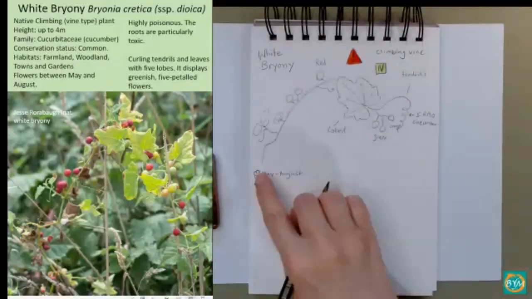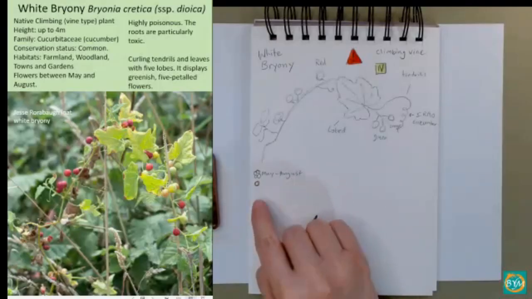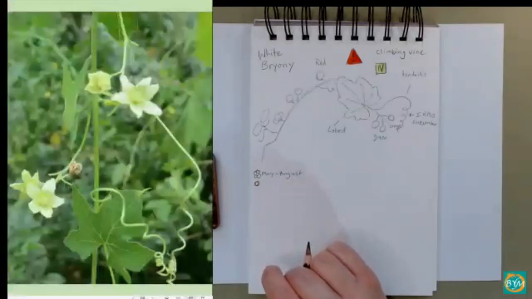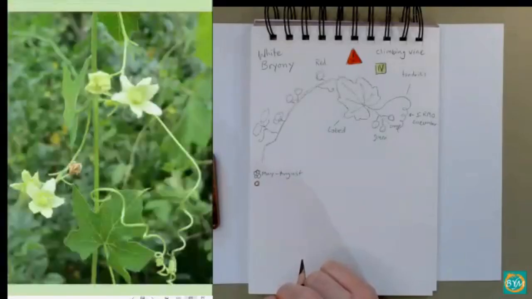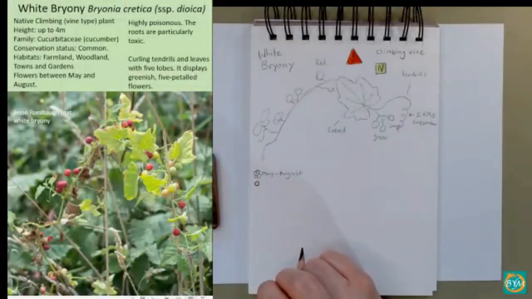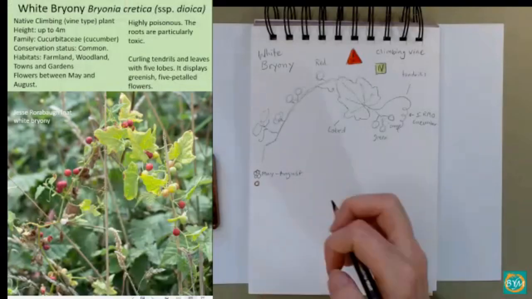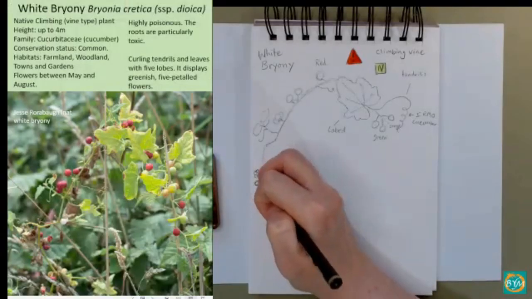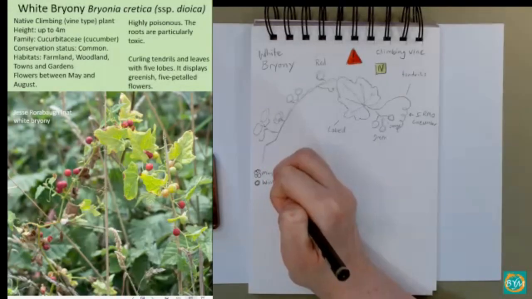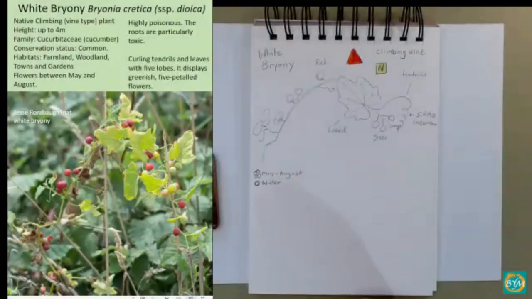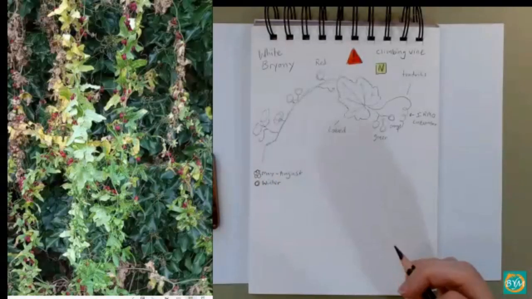And we've got flowering May to August, fruiting. Let's have a look. Oh, it's not on there. Wait a minute. What am I doing? I haven't put it on here. But basically, it's going to be fruiting into the winter. So late autumn to winter. I might find it on these slides in a minute. I can't see it at the moment. I thought I put it on there, but never mind.